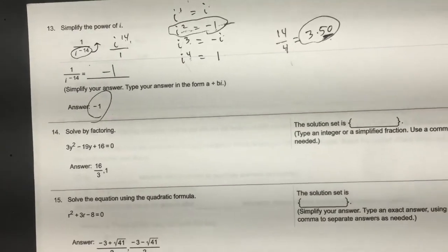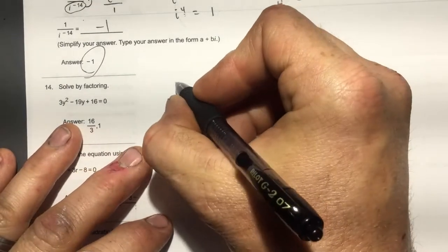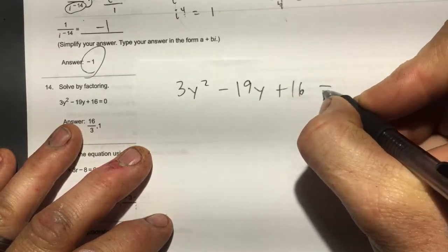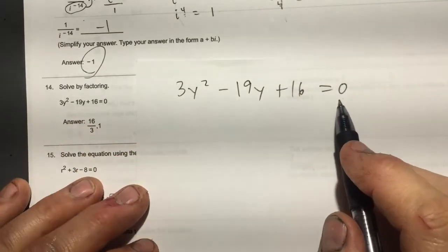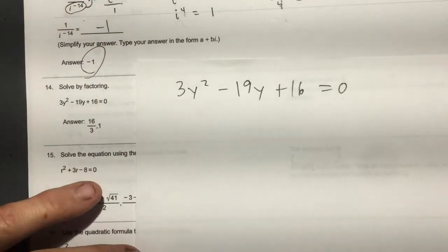Okay, you ready for some singing? I hope you're ready for some singing, because we're going to solve this: 3y squared minus 19y plus 16 equals 0. It equals 0, so we're ready to go. If it don't equal 0, you got to make it equal 0.